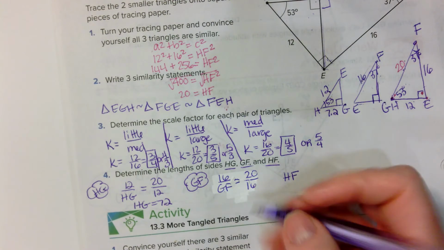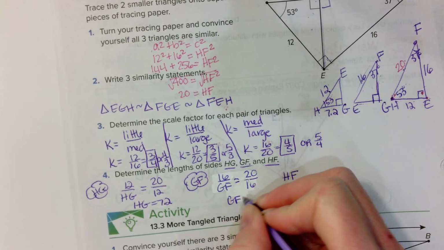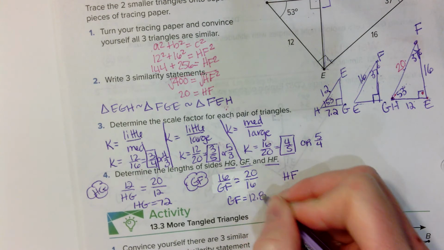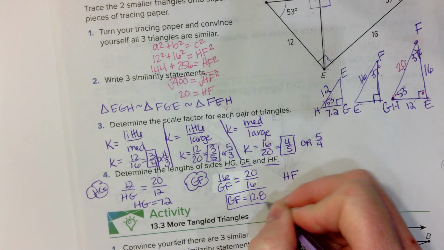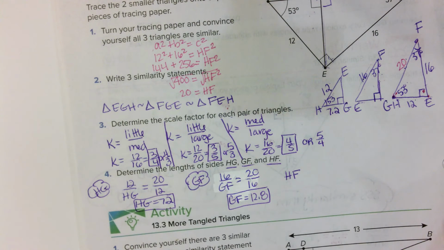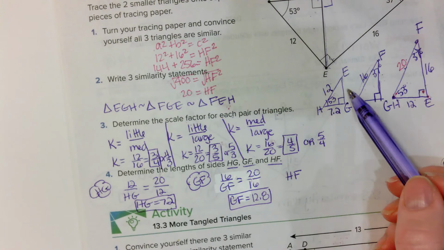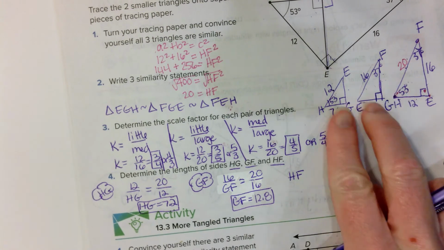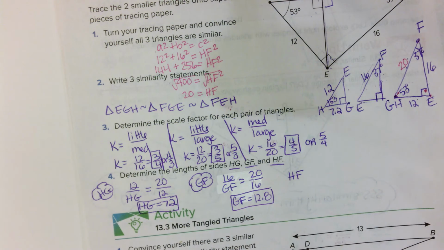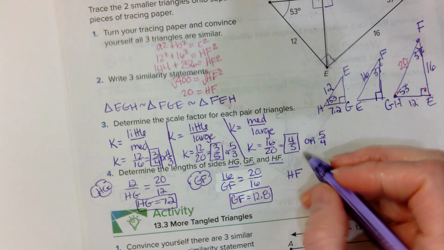You're going to cross multiply that and solve, and you're going to find that GF, make sure you do this work so you can verify that you can get it, is 12.8. Now, there's other ways to find GF. You could use the Pythagorean theorem to find EG, and then you could have done a calculation using the little triangle. You could do a scale factor setup to find it. There's lots of ways to find it, but you should get 12.8 when you do so.